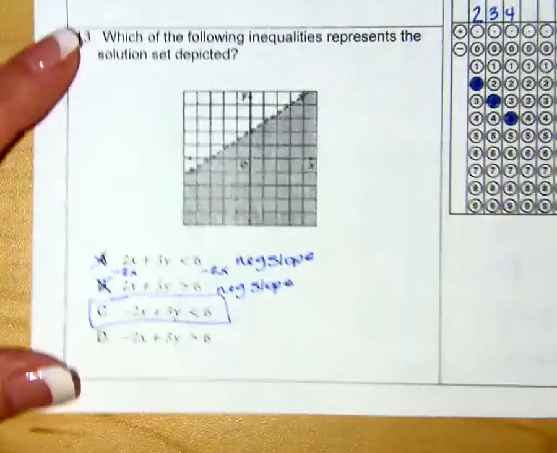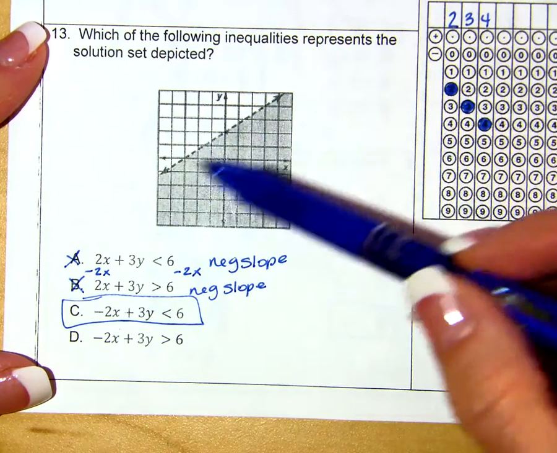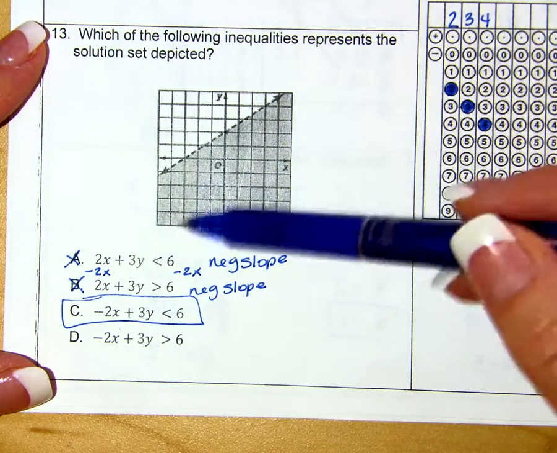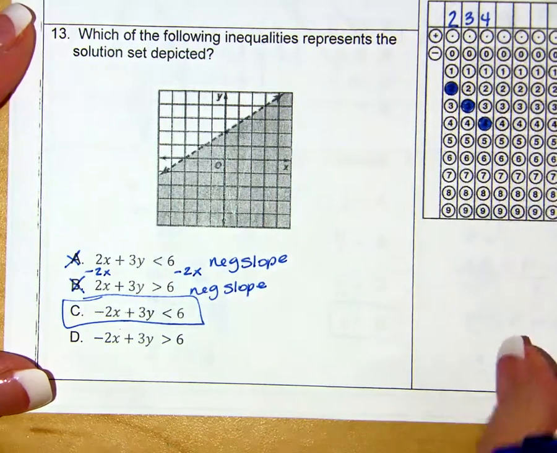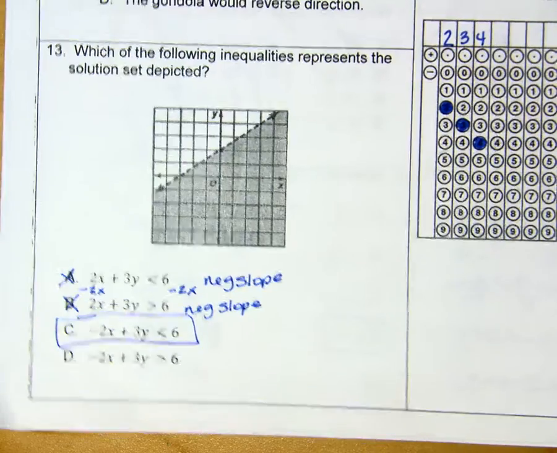And then here, typically you're going to have to solve for y on all of these to make sure that you have the right slope and that you didn't have to change this symbol. So this is part 3 of the fall semester review.